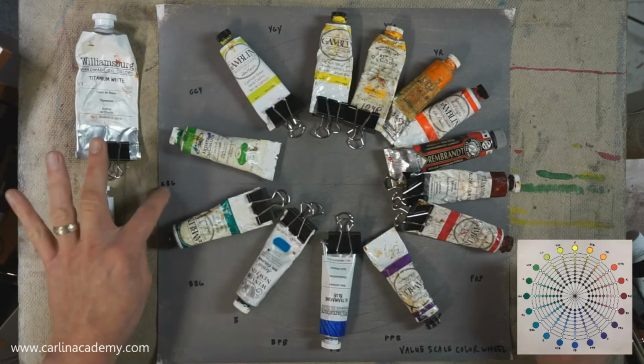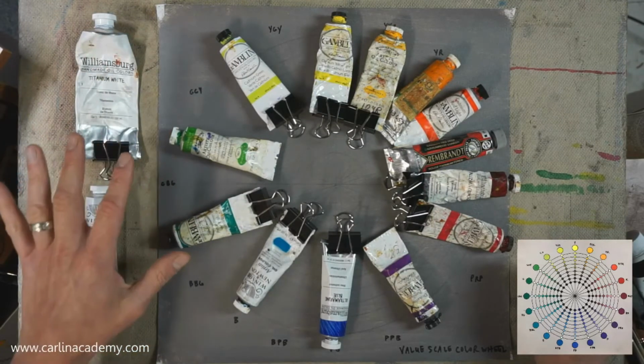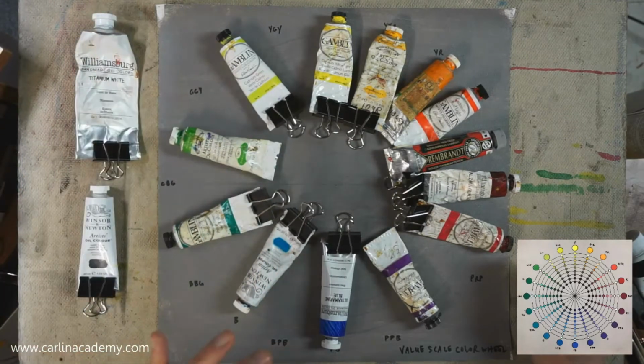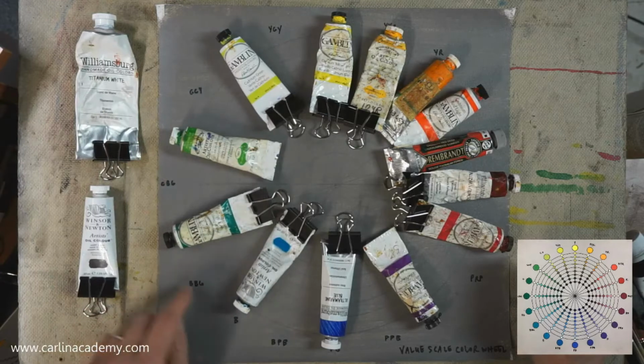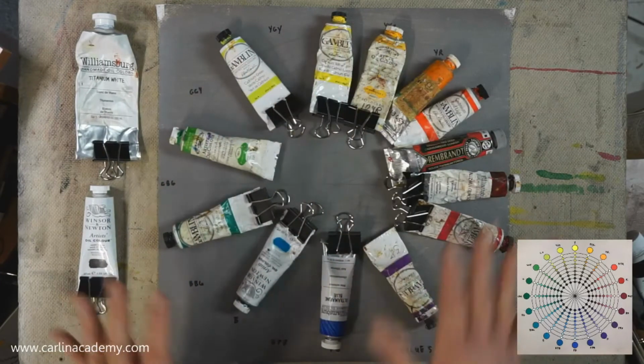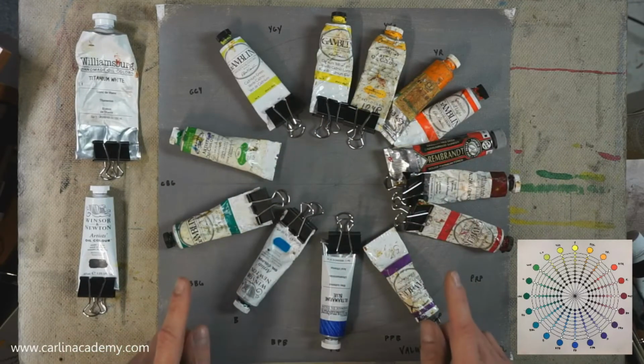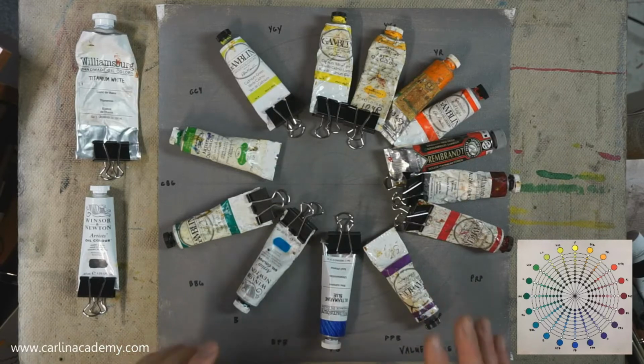So as I said, any of the spaces that are missing, you'll see eventually as we go through, we're going to bracket or mix between the tubes that we have to get those in between. In this case, all of these are tertiary hues. So as I said, looking at this, price it out. If it's too expensive, then only buy the primary and secondary hues and leave it at that.